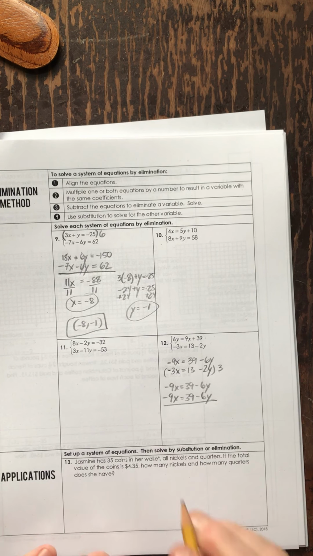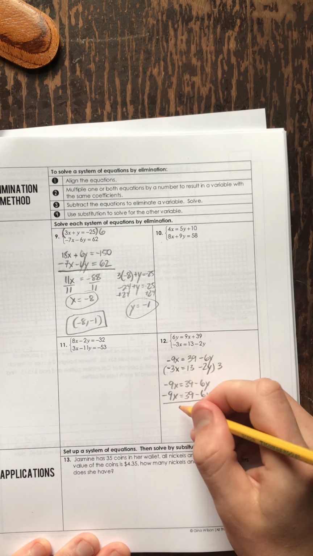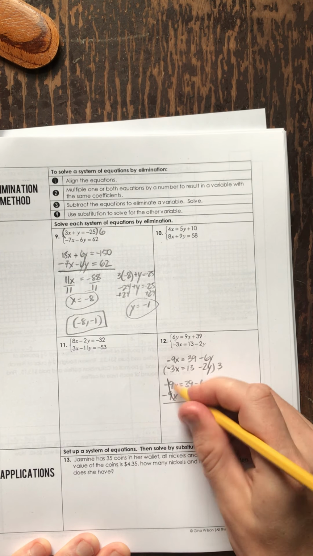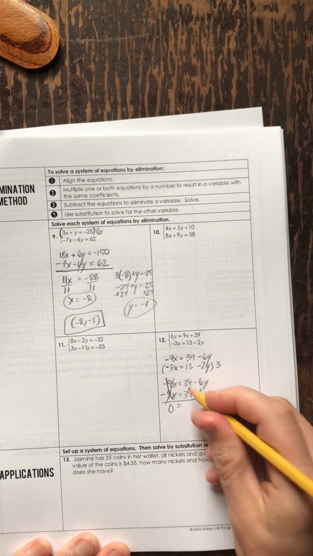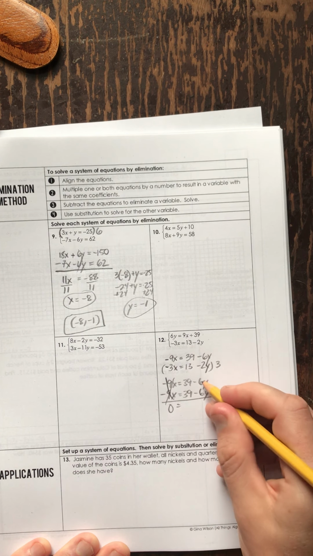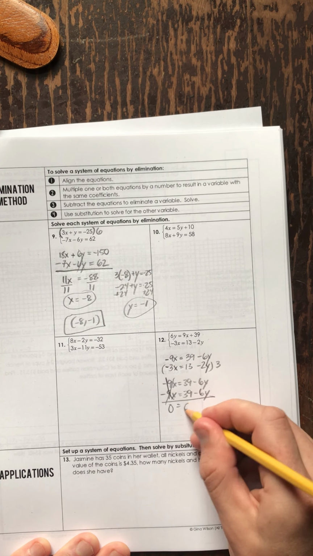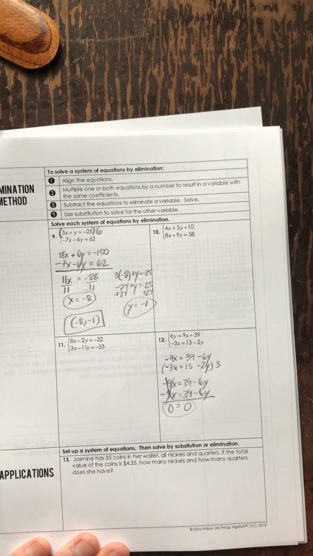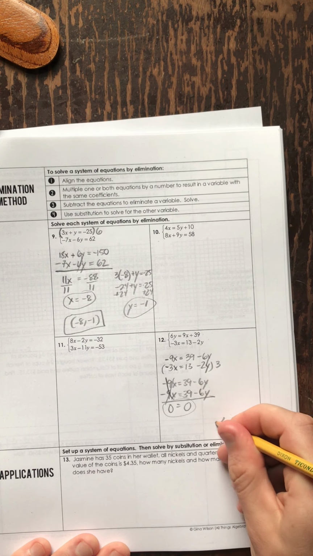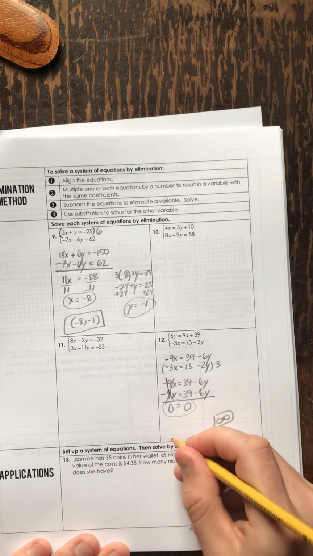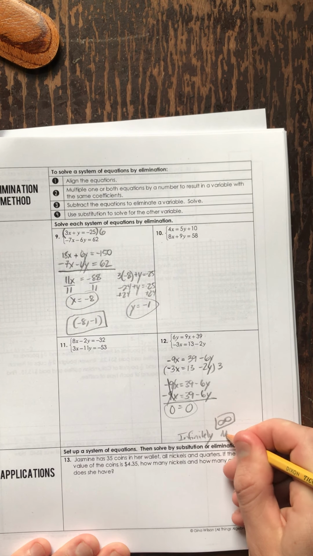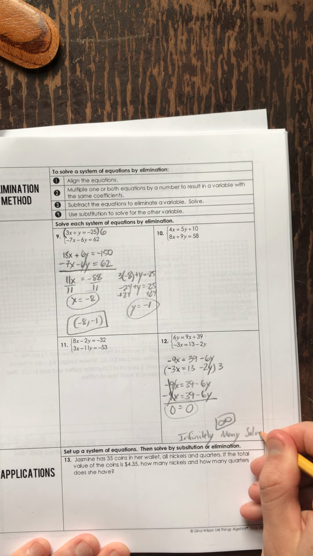Okay? And you might have already noticed this, but we actually have everything. Okay, when we subtract these from each other, negative 9x minus negative 9x cancels, right? 39 minus 39, 0. Negative 6y minus negative 6y, also 0. So this just ends up being 0 equals 0. And just like with an equation, if we get a situation that's a true statement, it means we have an infinite amount of solutions. You could either write that or infinitely many solutions.